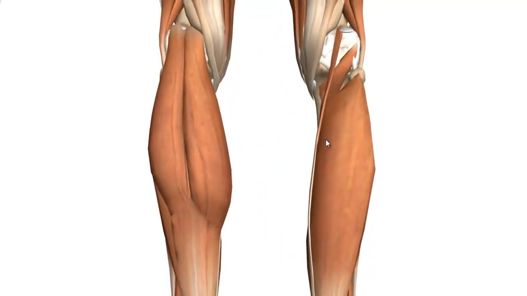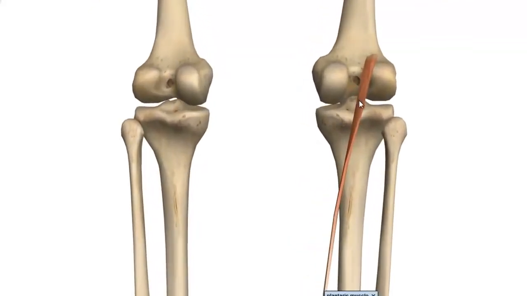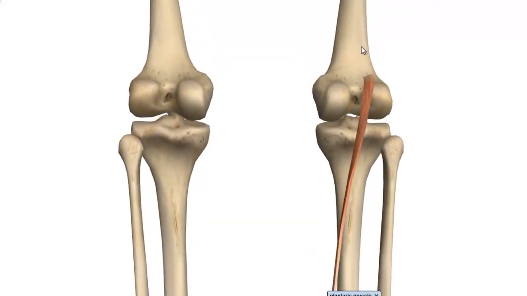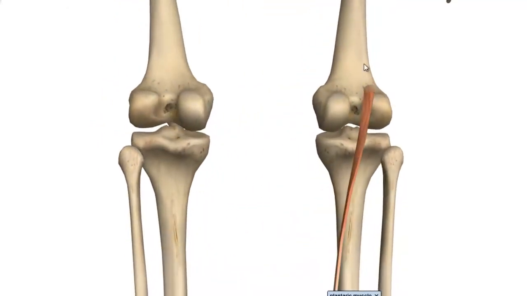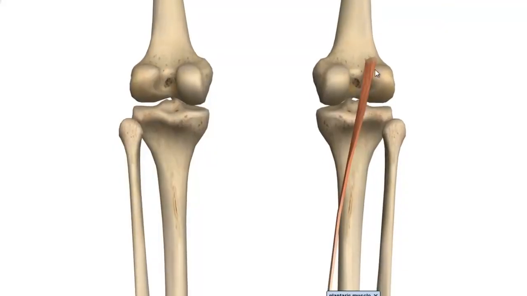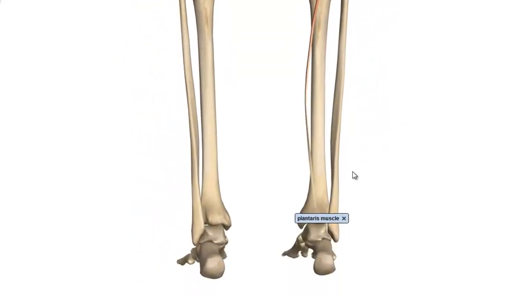So we'll just take a closer look at this muscle's origin. So this muscle originates on the lower part of the supracondylar ridge. You can't see very clearly here, but it originates on the lower part of the supracondylar ridge, which comes down off the femur here, and it also joins with the oblique popliteal ligament, and then, like I mentioned before, it winds down medially, this long thin tendon, and then it joins onto the calcaneal tendon with the soleus and gastrocnemius muscle.